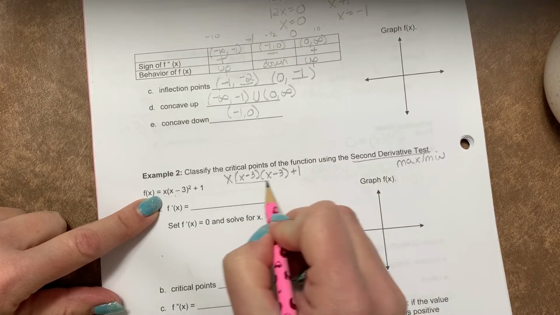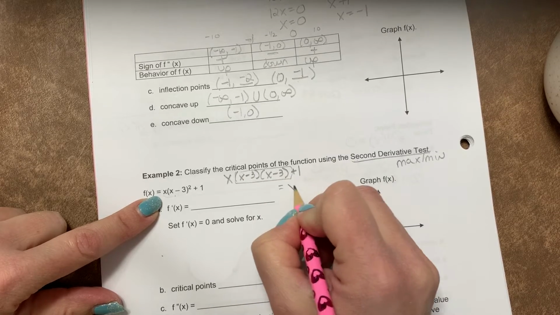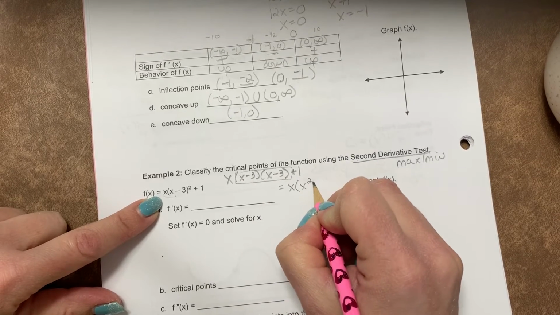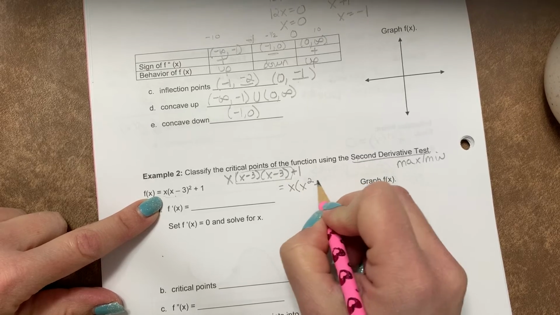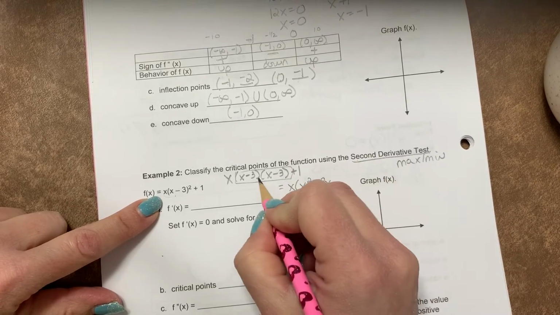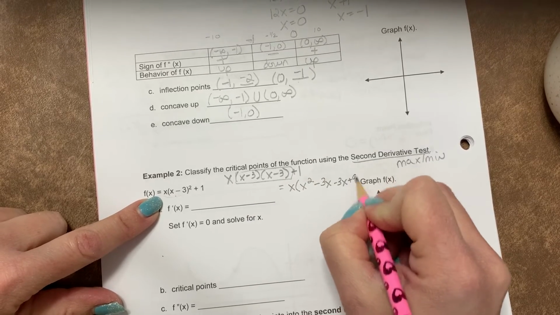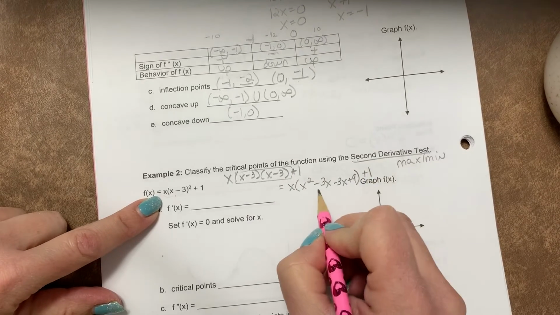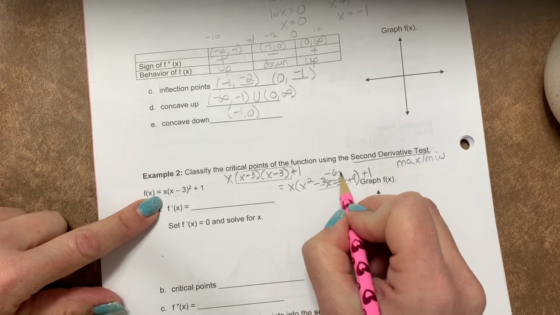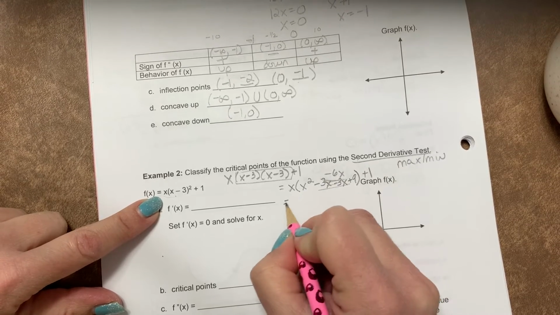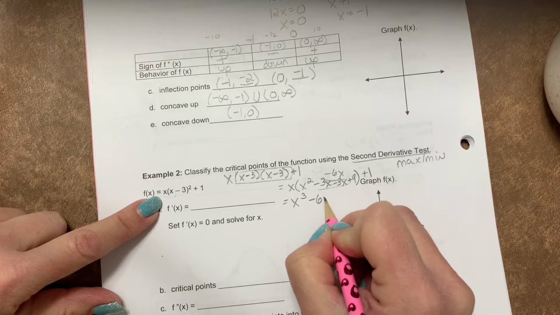I'm going to multiply those binomials together first. So that's x times x, x times -3, -3 times x, -3 times 3. This is -6x. I'll distribute the x coefficient.